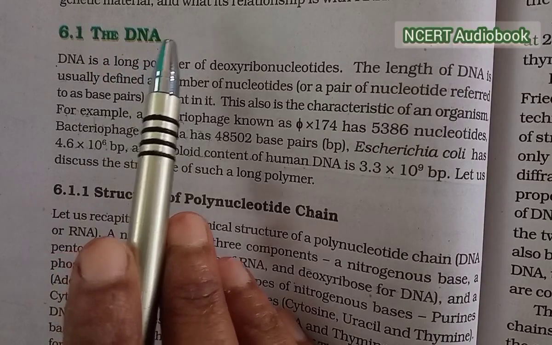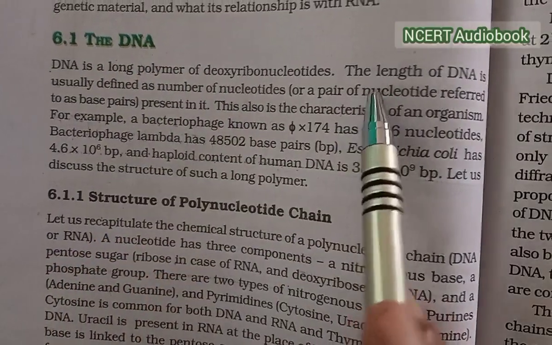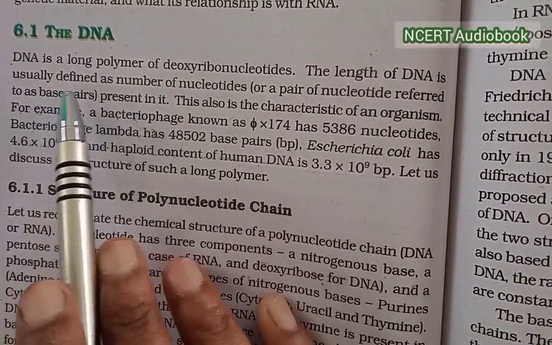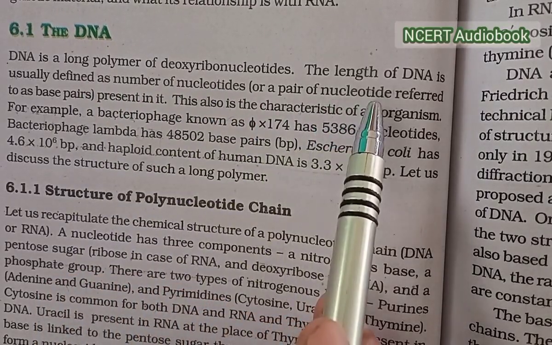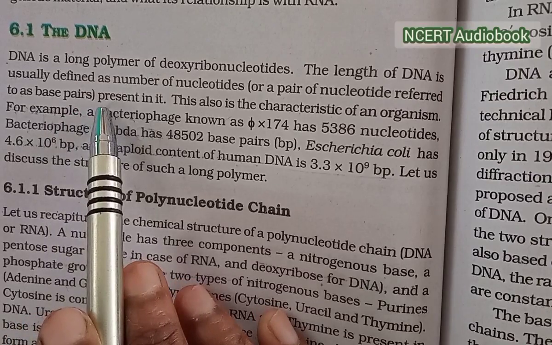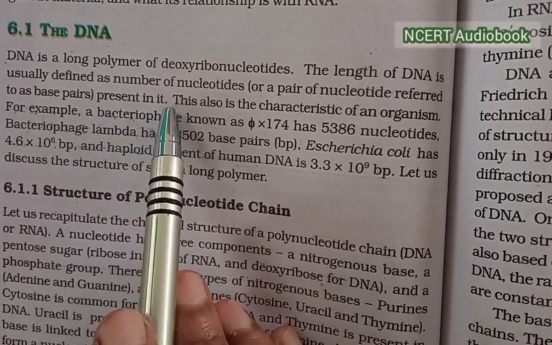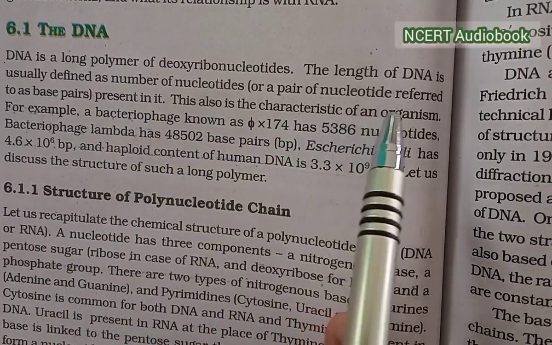DNA is a long polymer of deoxyribonucleotides. The length of the DNA is usually defined as the number of nucleotides, or a pair of nucleotides referred to as base pairs, present in it. This also is a characteristic of an organism.